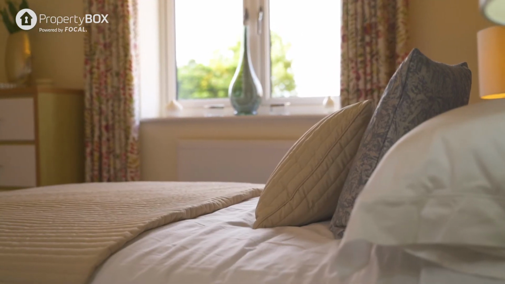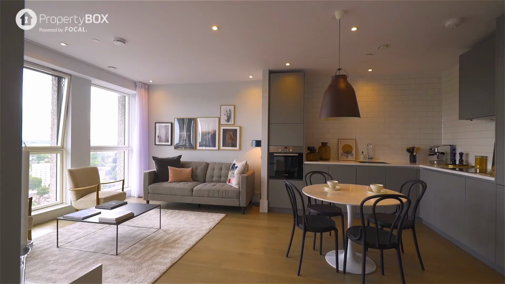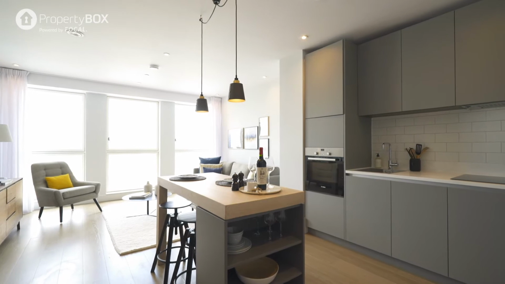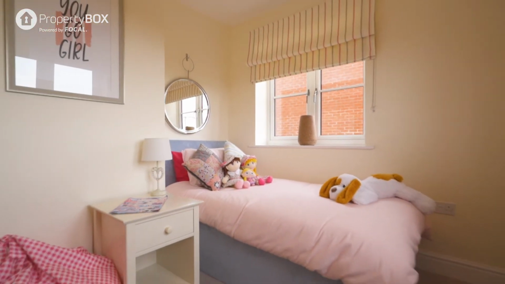It's very important to include the measurements on the sketch because then that way you know the size of the property. You know if it's a single bedroom or a double bedroom. You know if it's a larger lounge or an extended reception room. This is really important to include because then when the buyer looks at the floor plan, they can actually see whether they're going to use that as a kid's room or it's going to be their master bedroom.